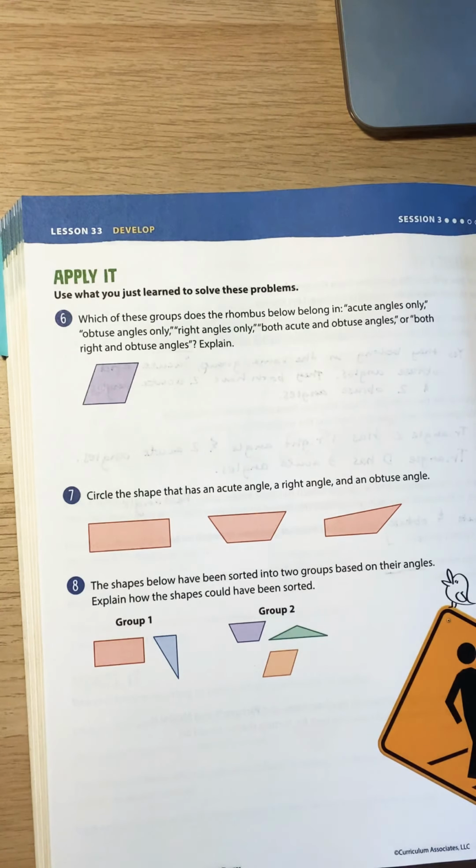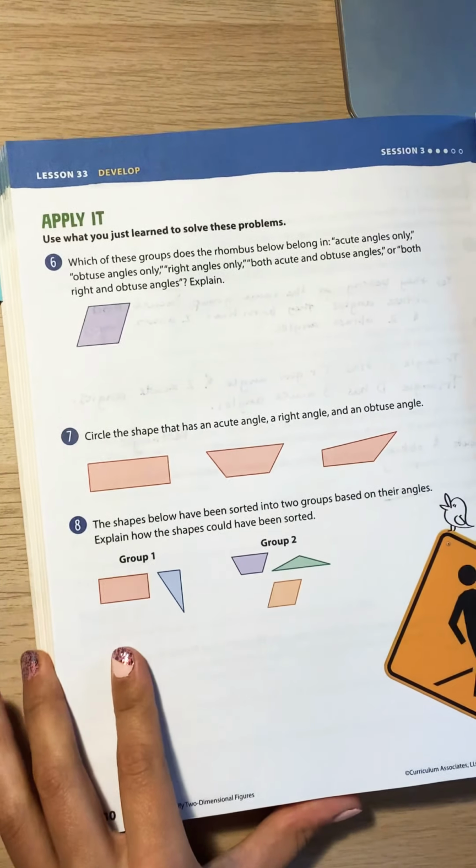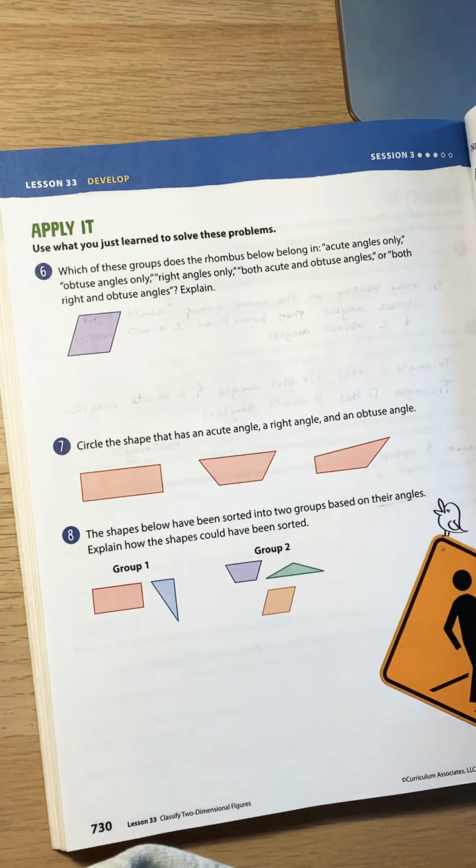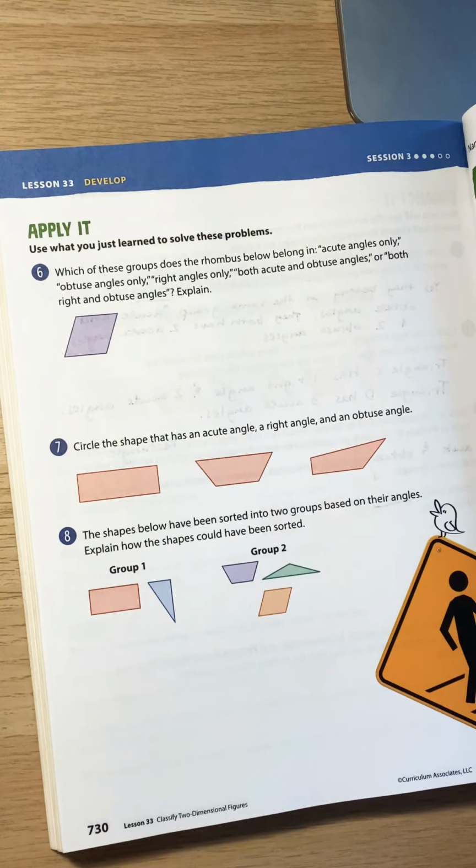So these are our apply it problems. So we're going to use what we just learned to work on these. If you're feeling good about this part of the lesson already, the angles and everything, pause the video right now, try these on your own, and then come back and play the video and check if you got them right.